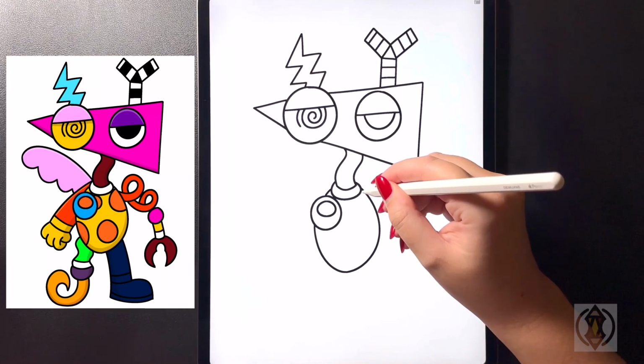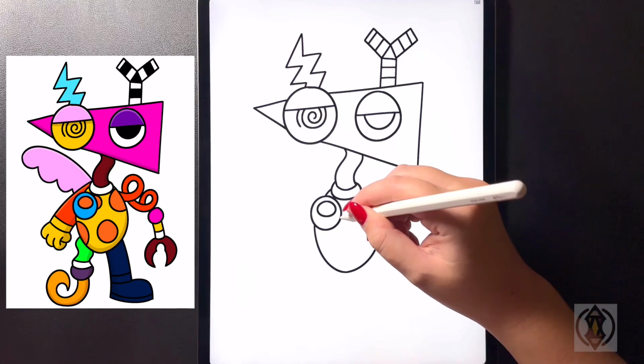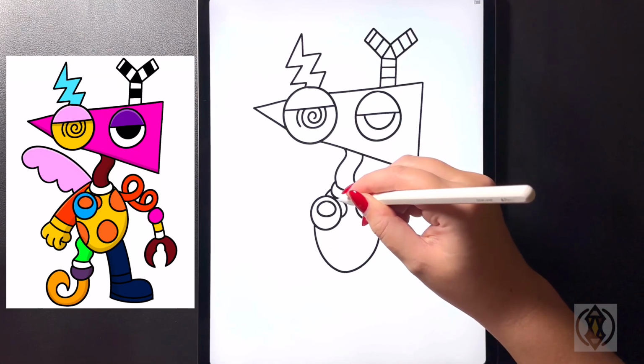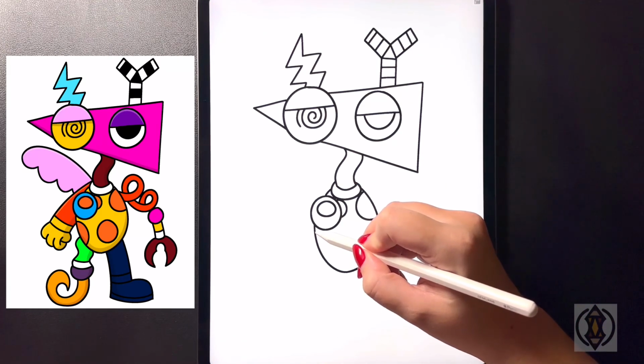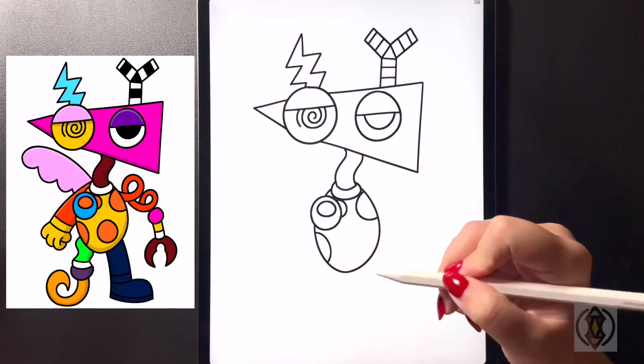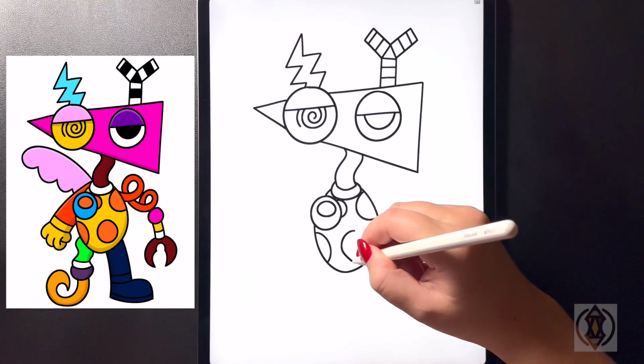On the right-hand side, we're going to draw in a half circle. And we'll do the same thing over on the left. Moving down on the left-hand side, we're going to draw another half circle. And now in the middle, we're going to draw a circle again.